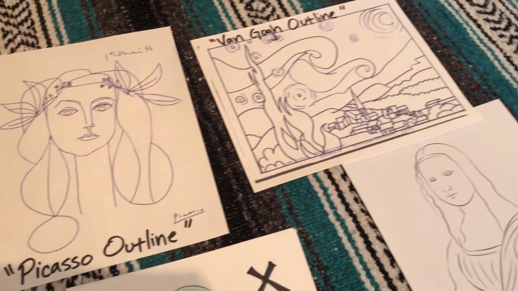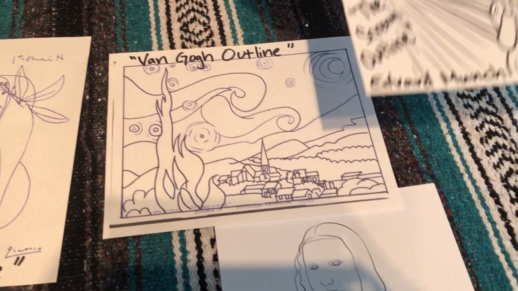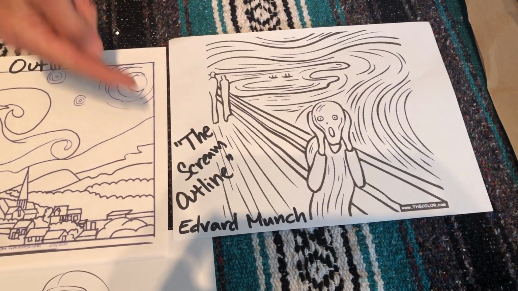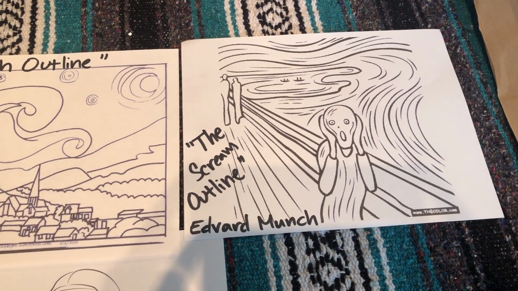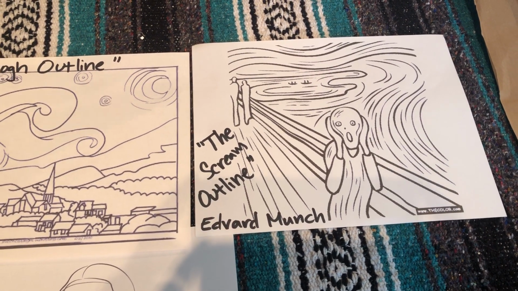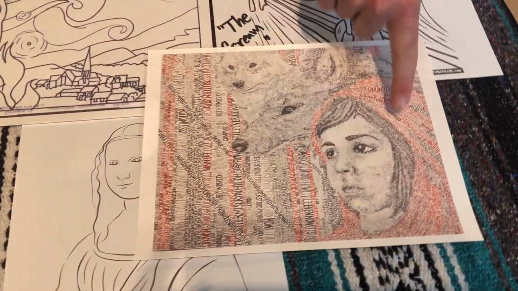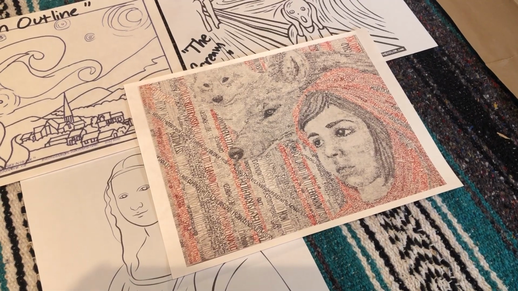Here's Van Gogh outline. Type in outline and you'll get images that look like this. Maybe some of you have seen this one, Edvard Munch's The Scream. You type in The Scream outline, you'll get something like this. Try your best to draw it out and then fill it in. If you don't have colored pencils or pens, it'll all be black and white, but you can still do some amazing things with black and white with just a pencil or just a pen, all right?